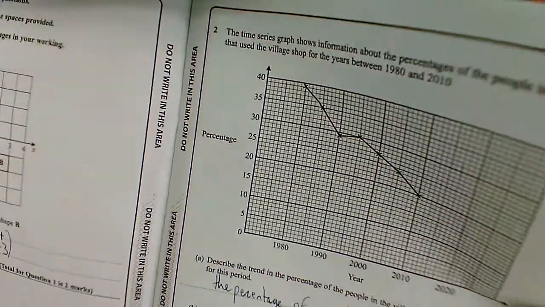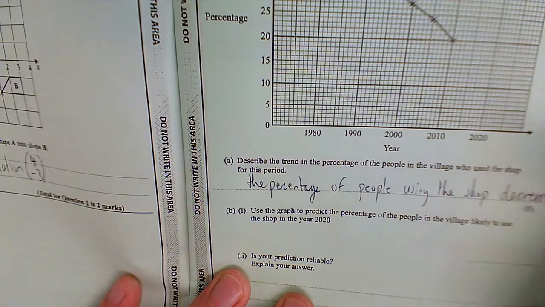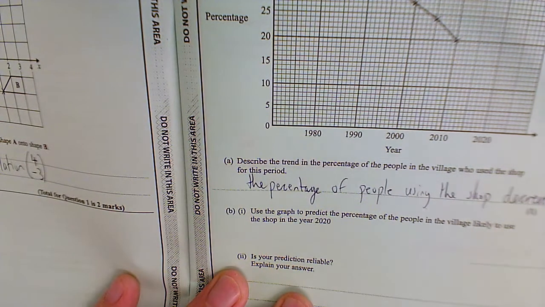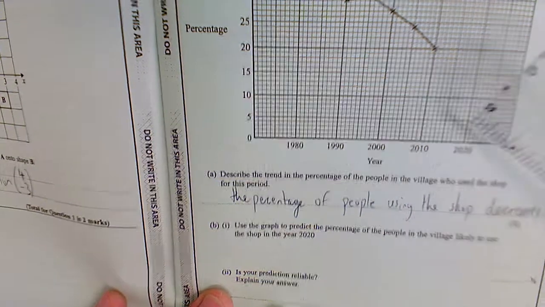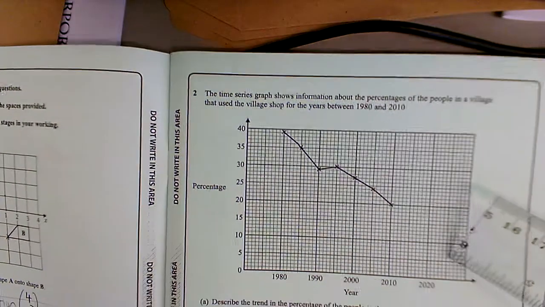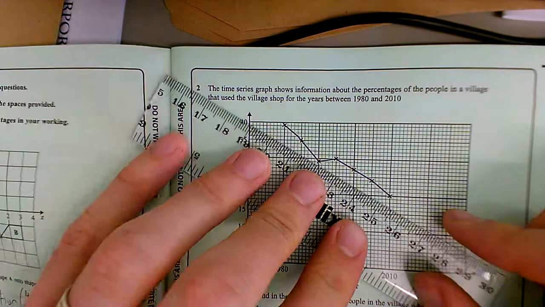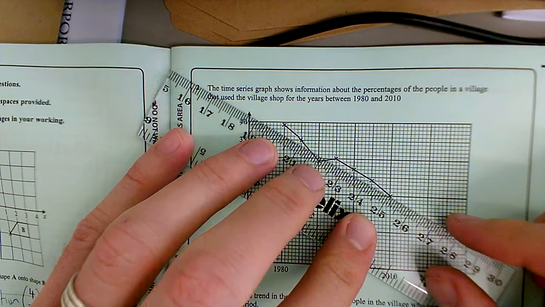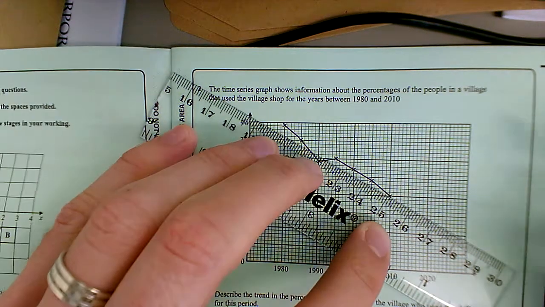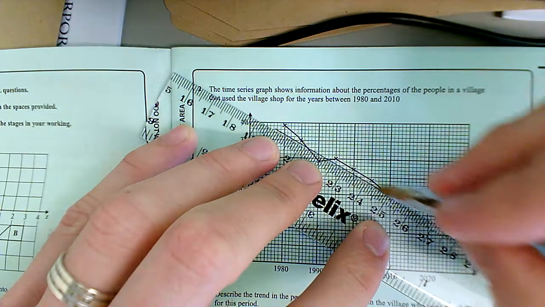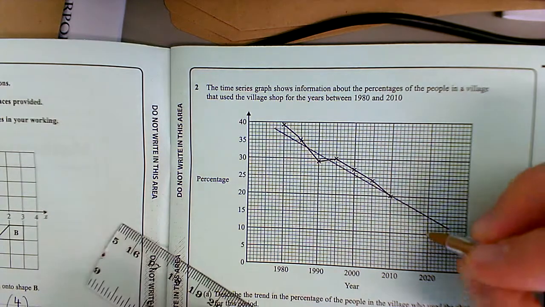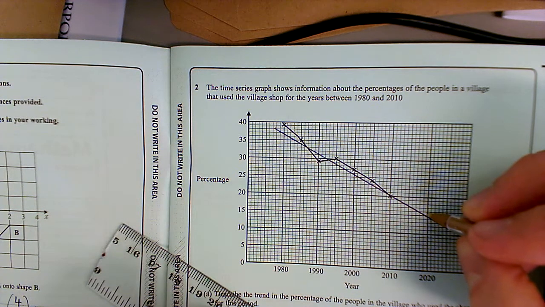Okay, so use the graph. Use the graph to predict the percentage of the people in the village likely to use the shop in the year 2020. So we're trying to find roughly what the value would be for 2020. If I draw a trend line in, which is a little bit like a line of best fit, then I can read up from 2020, and I get an answer that's between 14 and 15.